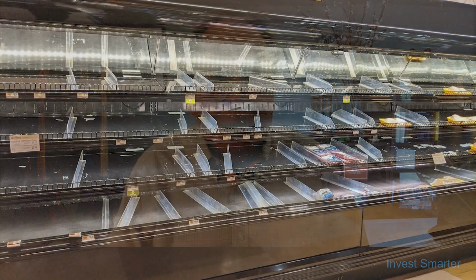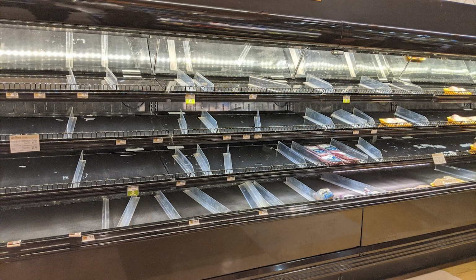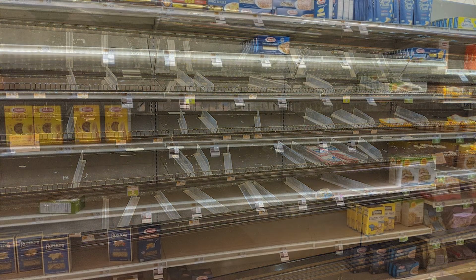We had a major disruption to our lives and to the economy during the pandemic. There was a huge supply chain event where everybody went out and overstocked, bought things off the shelves. You remember those days when you went into the grocery store and a lot of the shelves were empty? I remember them.